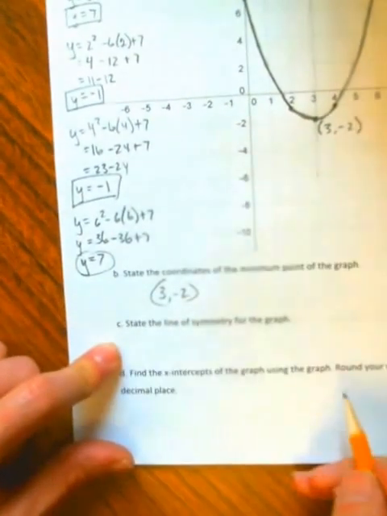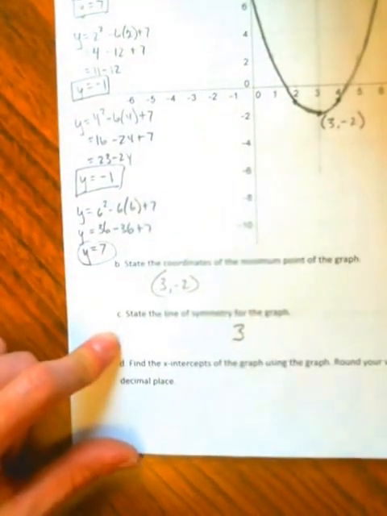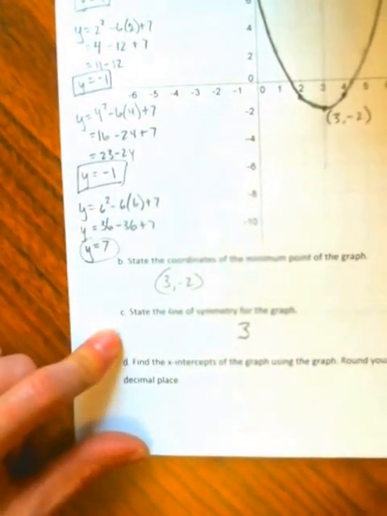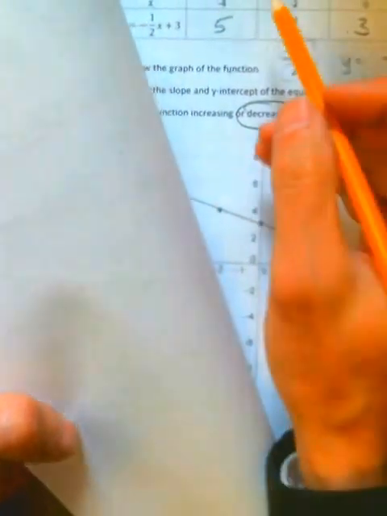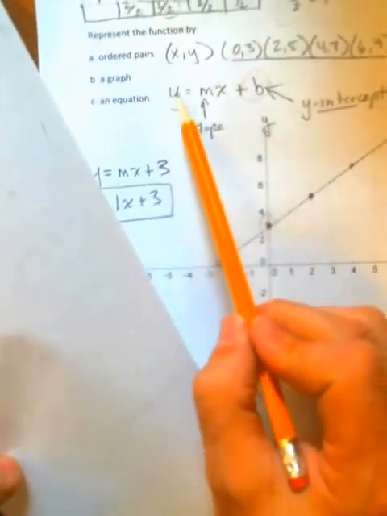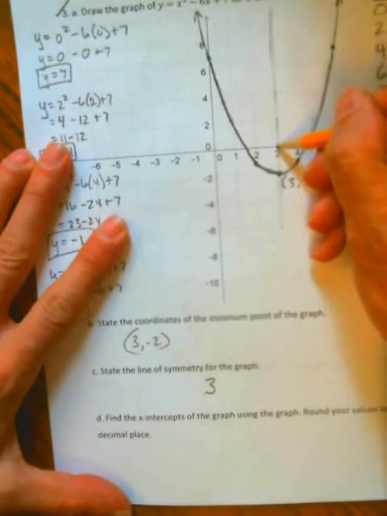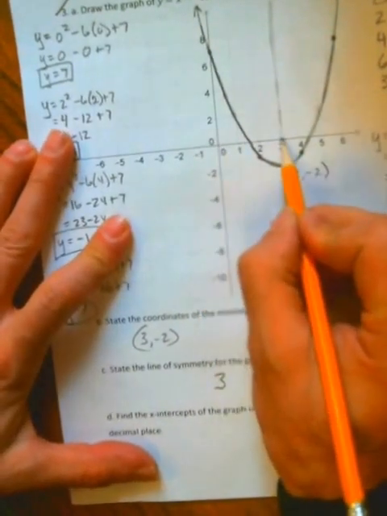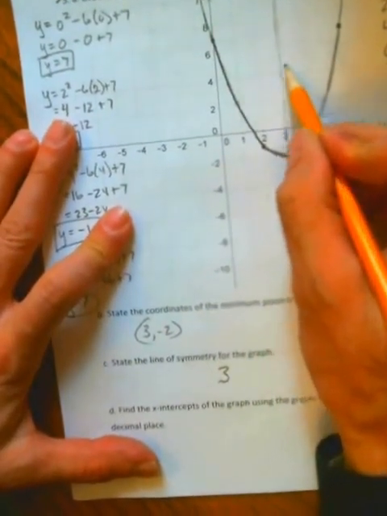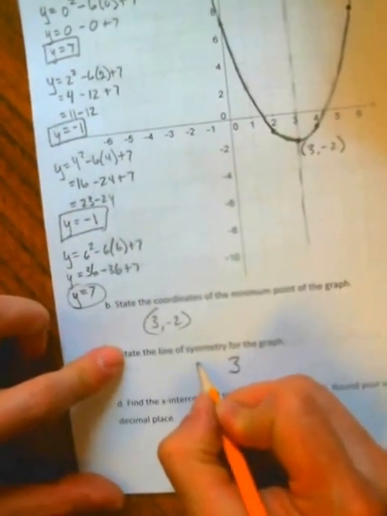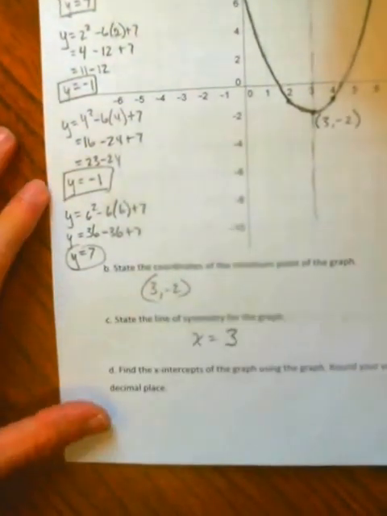State the line of symmetry for the graph. Now, for a lot of you, I got this. That is not a line, that's a number. A line is defined by an equation. Y equals, okay, y equals, or an x equals. In this case, it's x equals because everywhere along this line, x is equal to 3. X is 3 here, and here, and here, and here. It's always equal to 3. So the equation for that line is x equals 3.